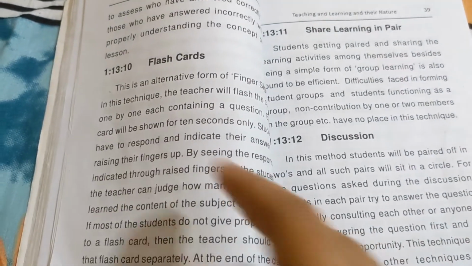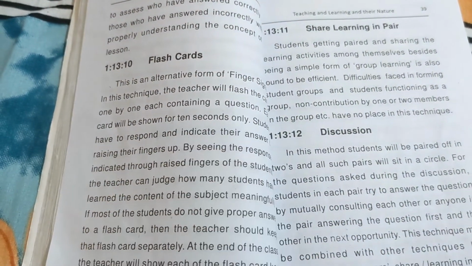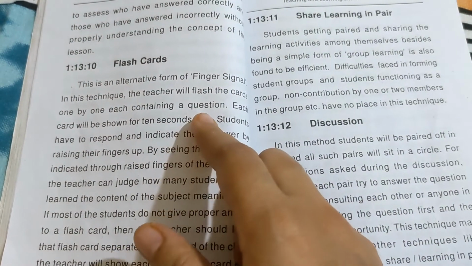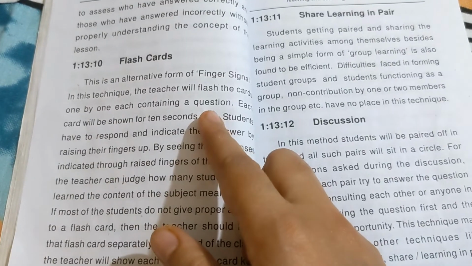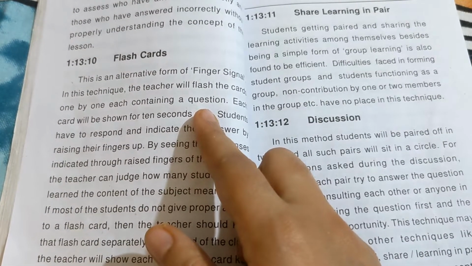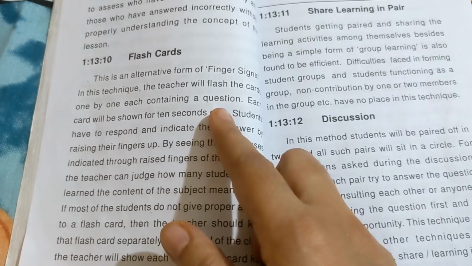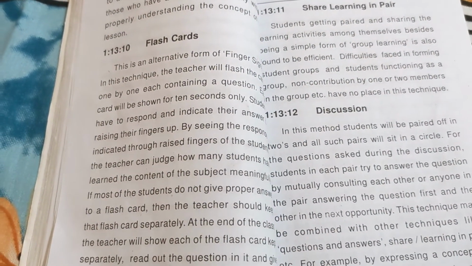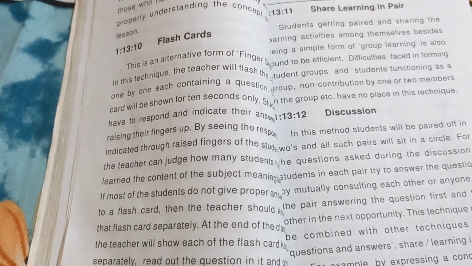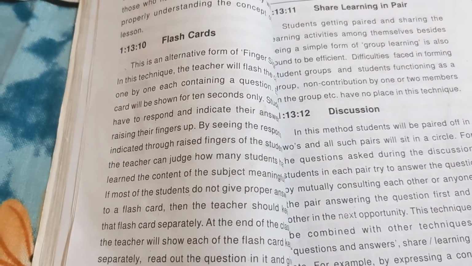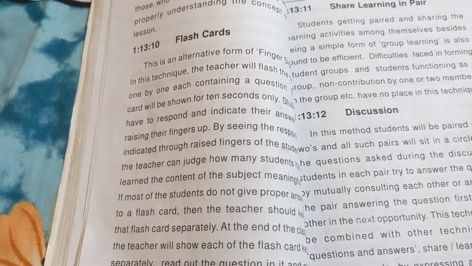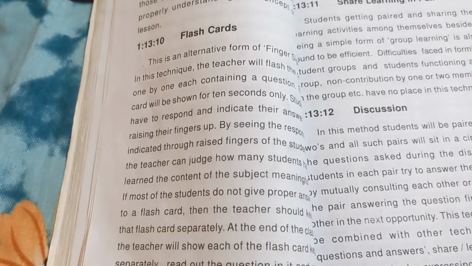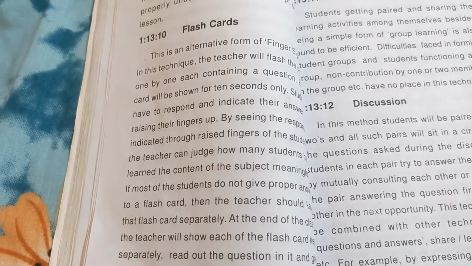The next method is the flashcard method. This flashcard method is an alternative form of the finger signal method which we learned. In this technique, the teacher will flash cards one by one containing a question. First the teacher will take a flashcard and show it to the students. In that flashcard, a question will be written and 10 seconds will be given for the students to think for the answer. After the 10 seconds are completed, the students have to raise their fingers.